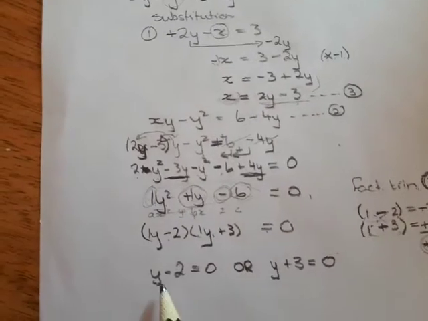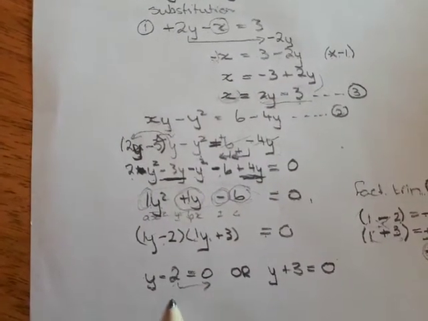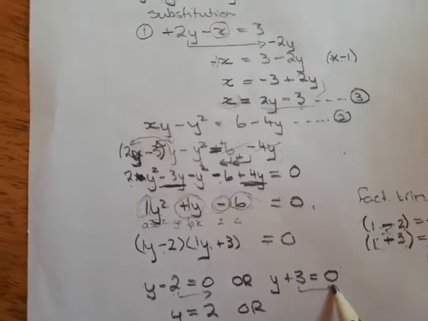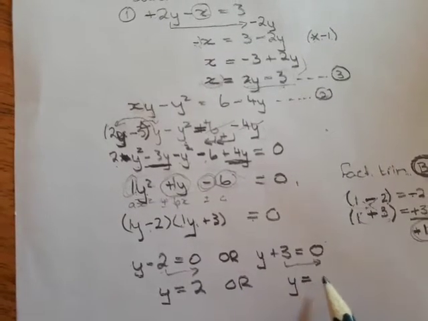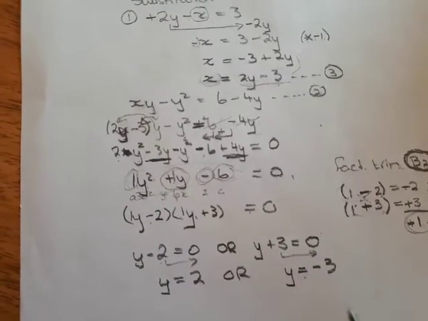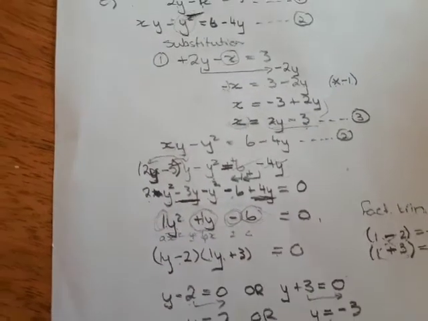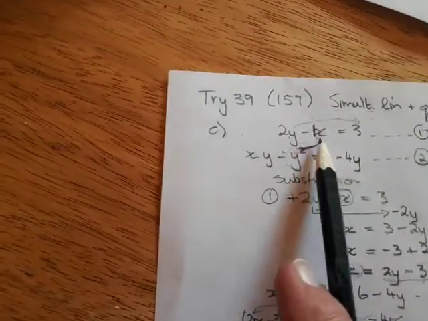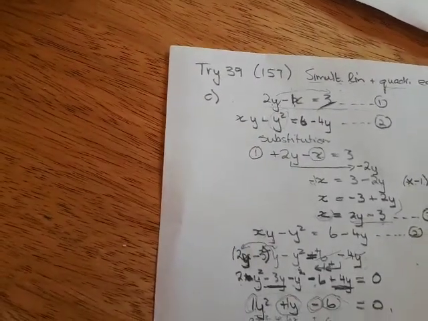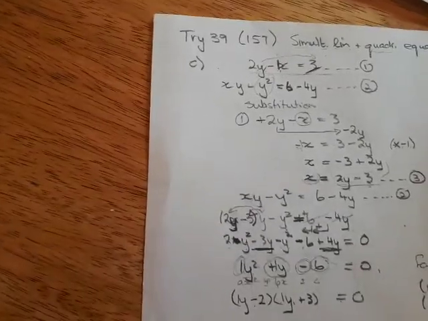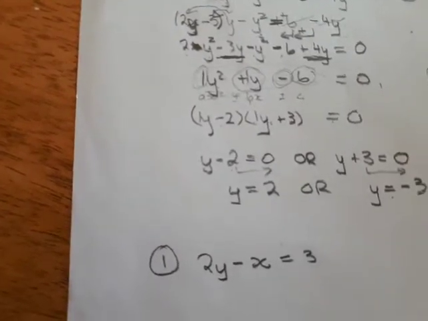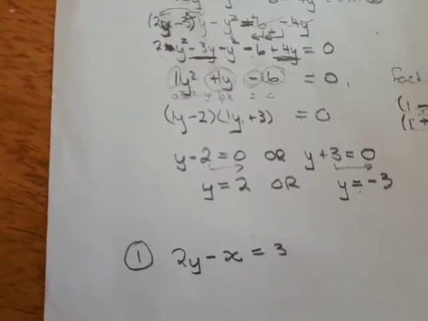Now simply work out how much is y. So in this case, y equals 2, or move the 3 over, then this is y equals negative 3. So you've got two possible answers for y. Now to find the values for x, people, you are now going to take one of your beginning equations. I'm going to take equation 1. So 2y minus x equals 3. You can use any equation, people. I use equation 1 because it is simple and easy.